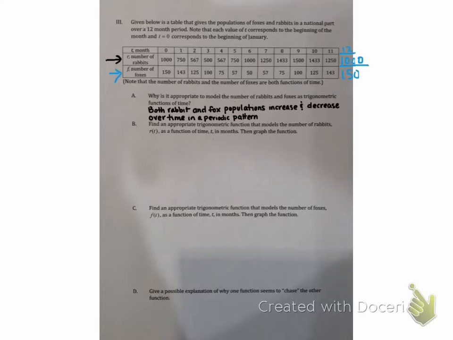Alright, part B, find an appropriate trigonometric function that models the number of rabbits, r of t, as a function of time, t in months. Then graph the function. Okay, we have to take this data. We're looking just at the rabbit population, and we have to write an equation for it.